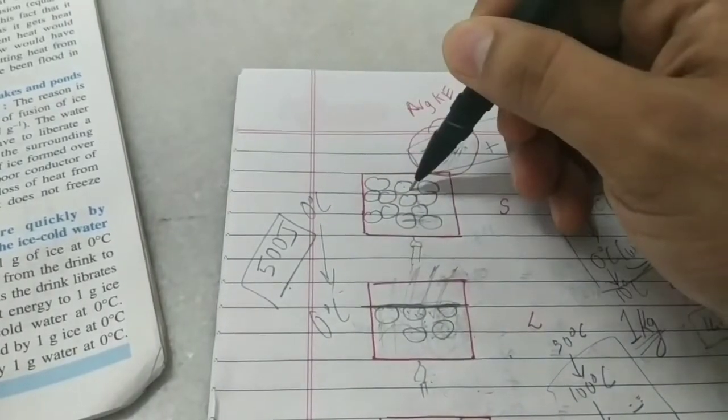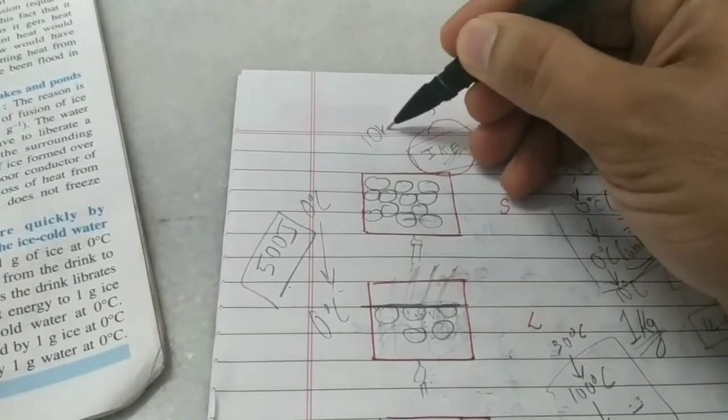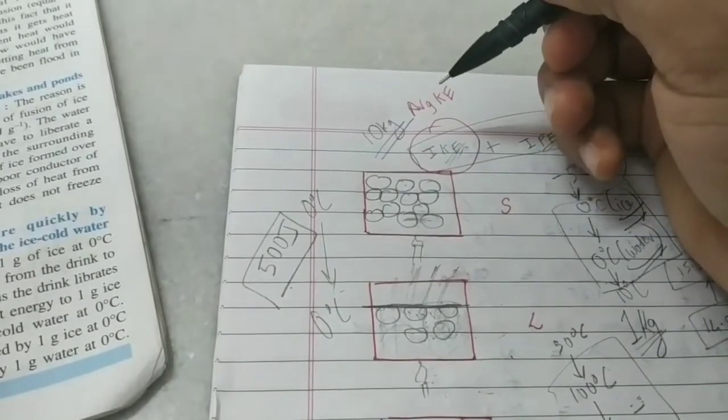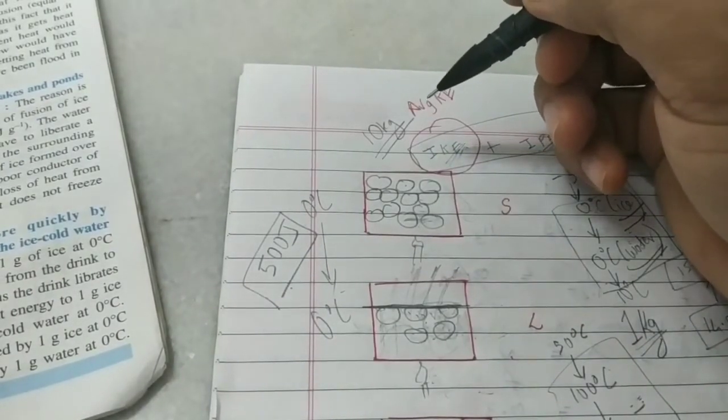But this was for how many kg did I say? I guess 10 kg. So what is the latent heat per kg?